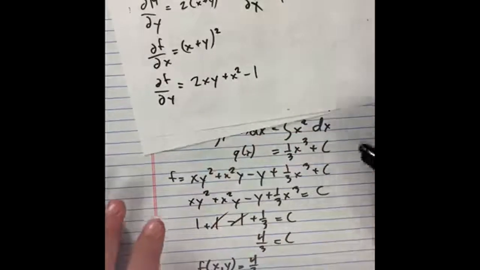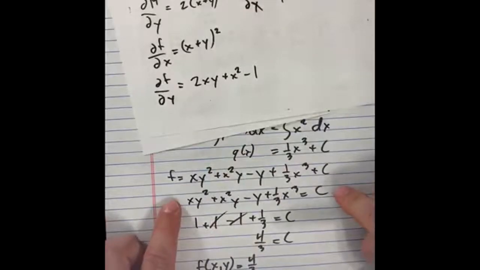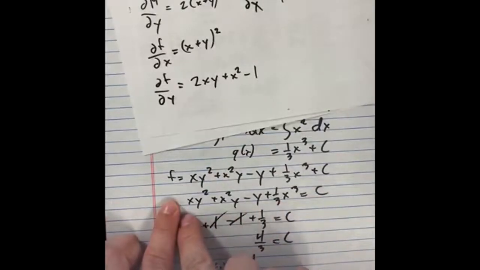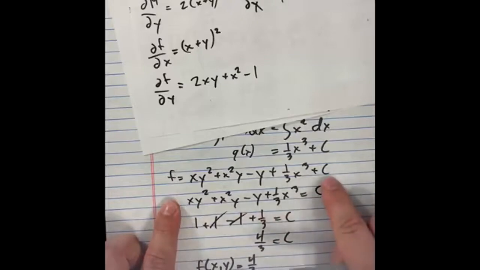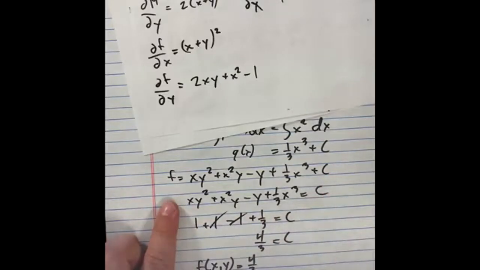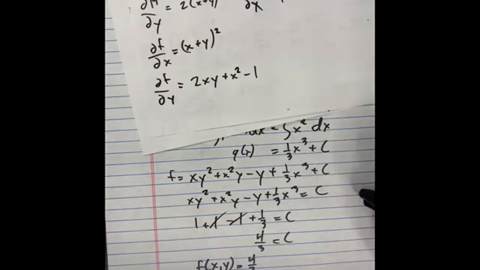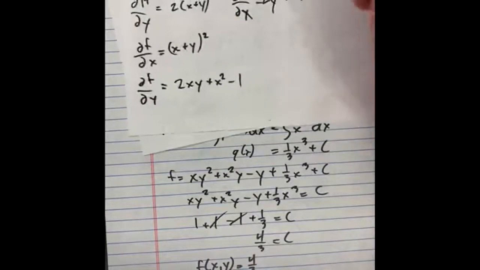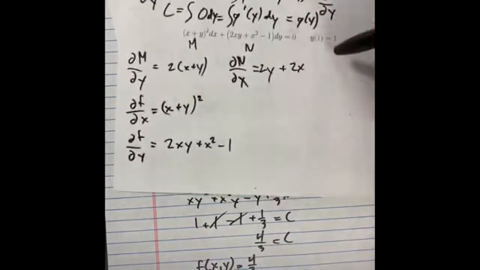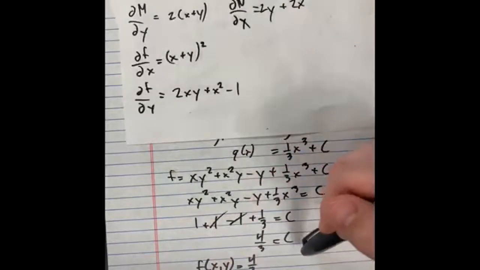The standard way to write the solutions to these equations is something like our function f equals a constant here. In some ways you could move the constant and say equals 0. That's also a valid way to write it. It's just convention. Because I wrote it this way, I plugged in my conditions for x and y, and I could solve for c.